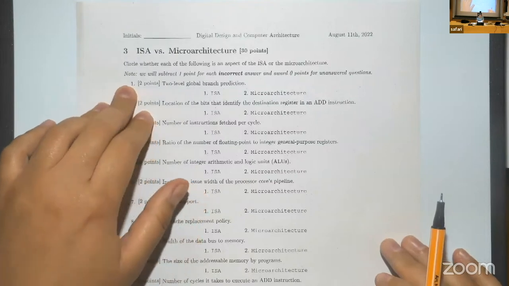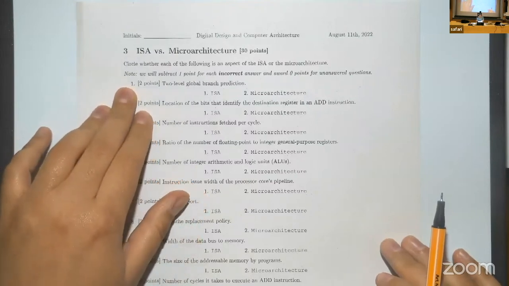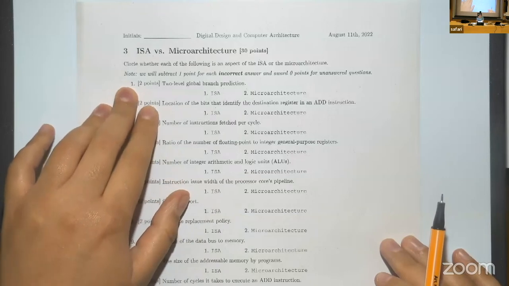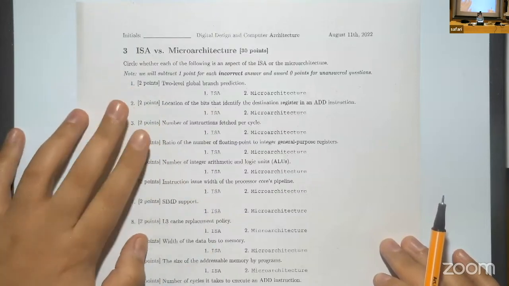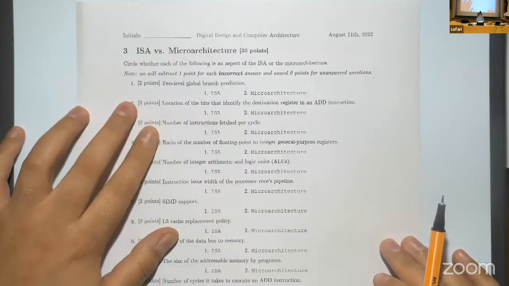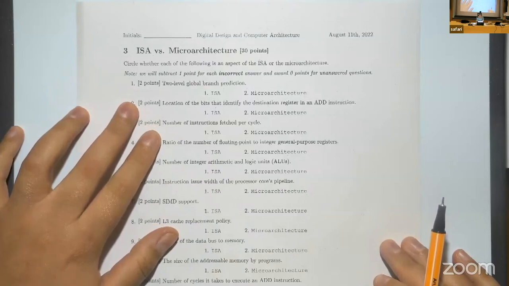In the exam, please also pay attention to this note. I read over it very quickly now. We will subtract 1 point for each incorrect answer and award 0 points for unanswered questions. Okay, let's get to the first item, two-level global branch predictor.